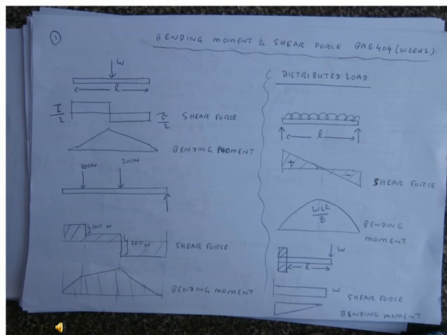The next one is the distributed load. All the loads are equally distributed. On the beam of length L, all loads are equally distributed. In this case, the shear force diagram will be a triangular shape, positive for the first half, and the negative half going downward in a triangular shape. And the bending moment can be calculated by the equation WL squared divided by 8. The bending moment shape will be a curved graph.